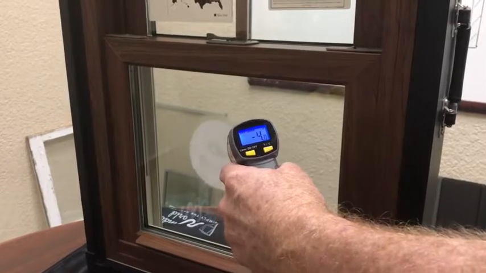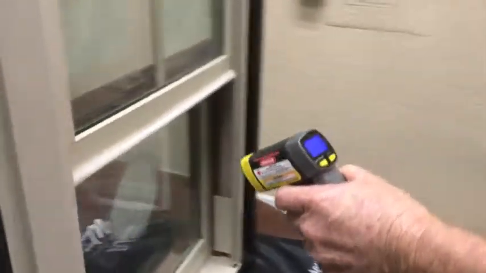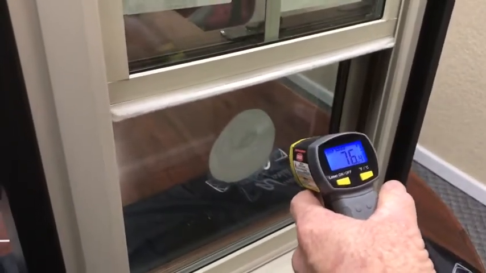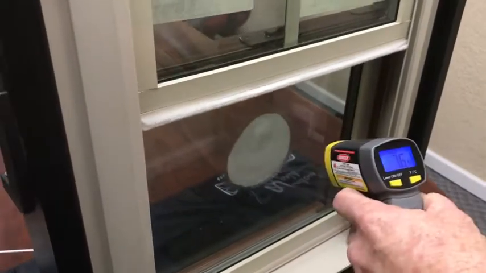Okay, we're looking at a -4 right there on that side. You come around on this side, and it's 76 degrees, which is the room temperature here right now. So you see that cold air is not coming through.